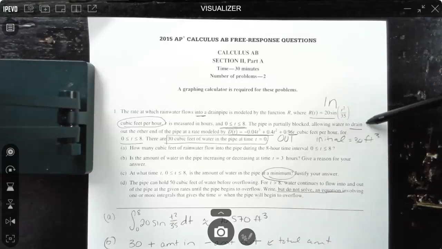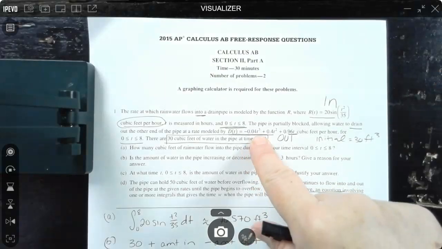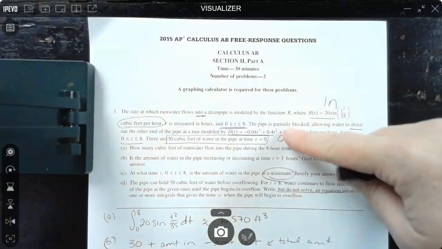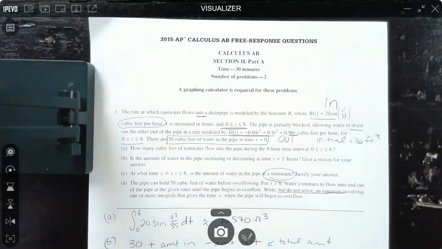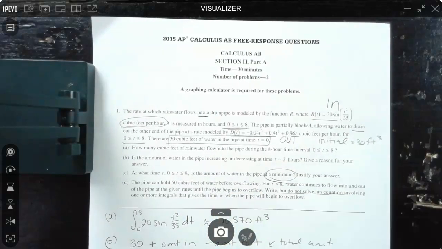It's partially blocked, allowing it to drain from the other end at this rate. So that's my amount out. Again, another rate, so another derivative. And then I have an initial amount here, and I even wrote that to the side because I didn't want to forget that initial amount there. So just some notes so I knew what was important.